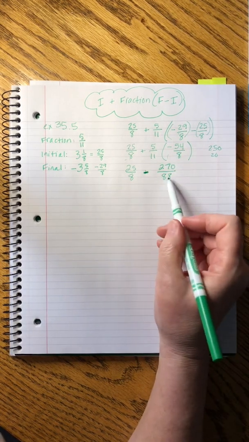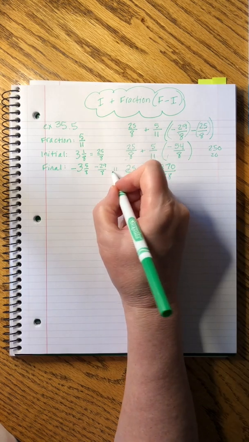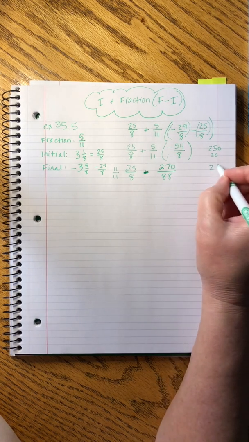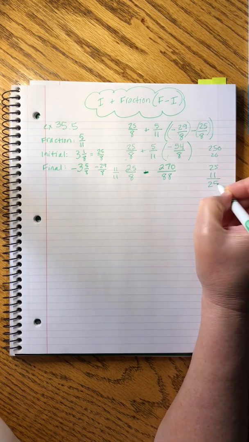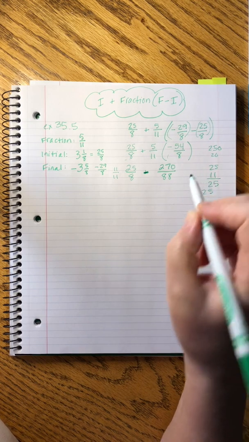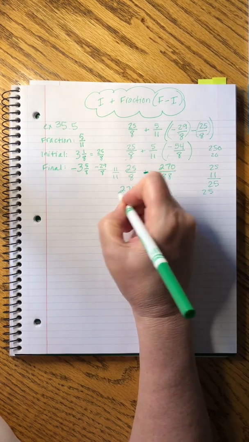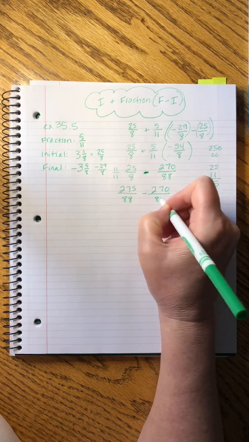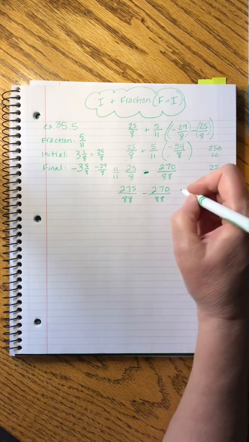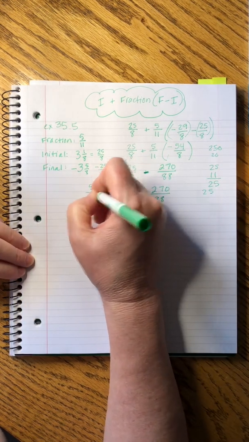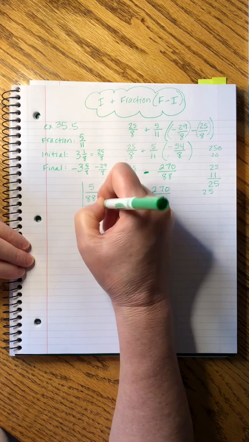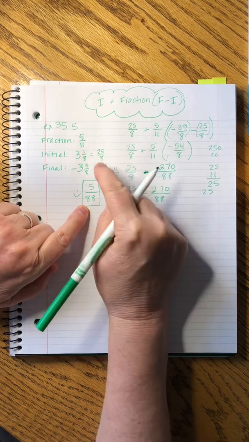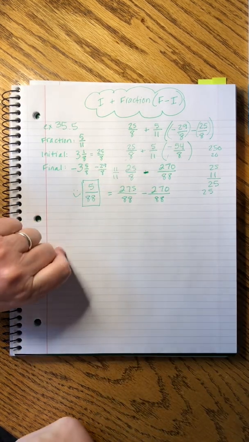Yeah, and see, that's what I was thinking: now we just multiply this one by 11 over 11, and our denominators will match. So what's 25 times 11? 11s are fun to multiply because you can just write them out. Okay, so that's 275 over 88 minus 270 over 88. So it looks like our final answer is 5 over 88. And that's correct. So this is the number that is 5/11ths of the way from that number to that number.